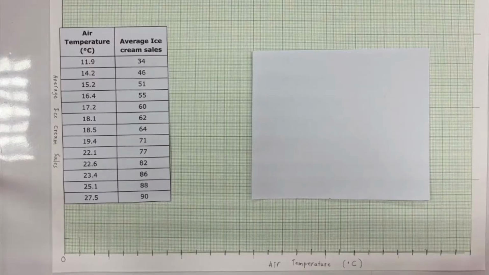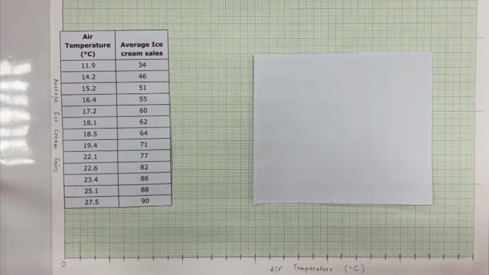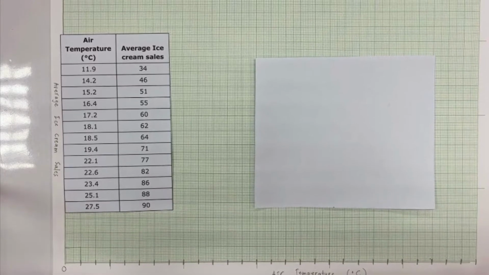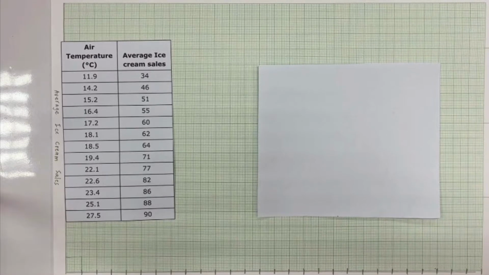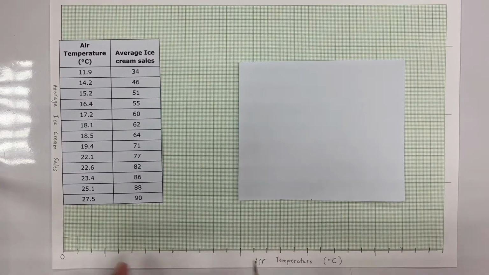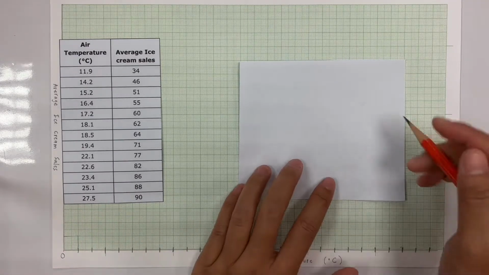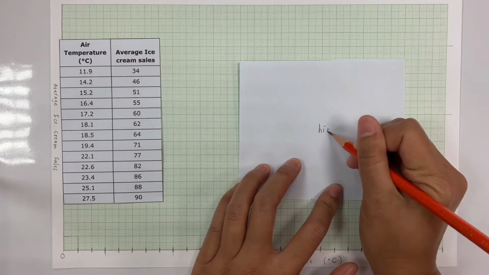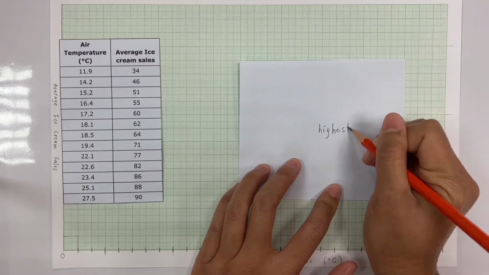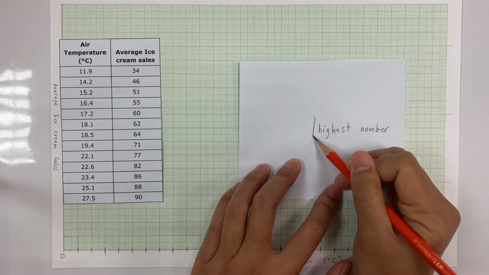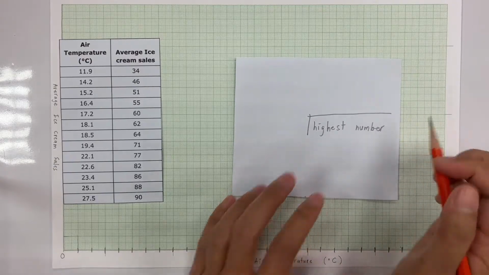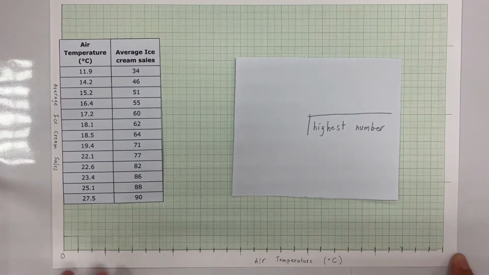Next, we will determine a sensible scale that we can use for our graph. To find out, we can use this technique. Find the highest number in the first column, which is 27.5. Next, divide it by the total number of squares on the x-axis. This gives us 28.